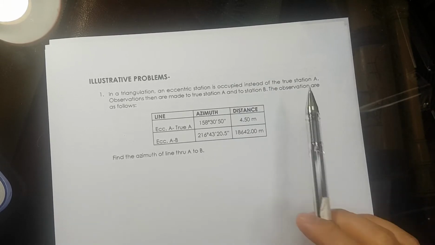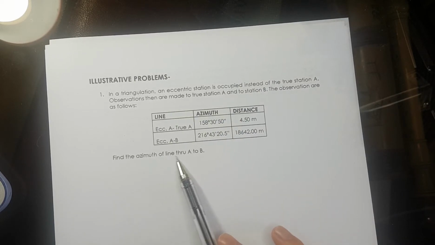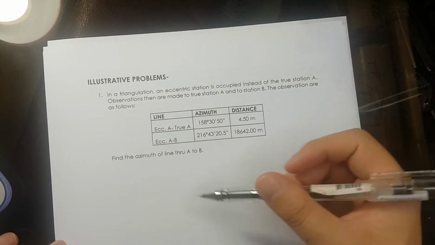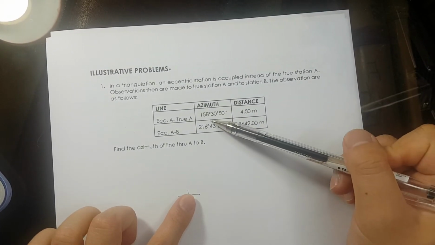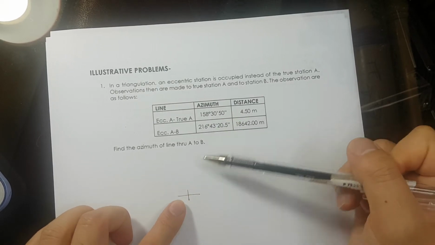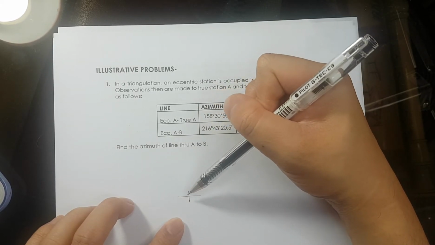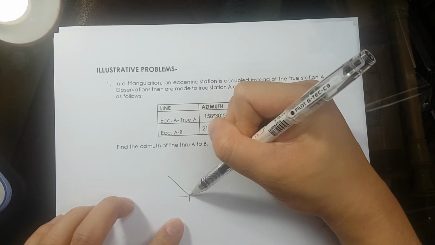We are to find the azimuth of line AB, so true A and point B. So we need to determine the azimuth. The first thing that we need to do, of course, is to plot. So we have eccentric A to B. From eccentric A to B, we have here 158 degrees, 30 minutes, and 50 seconds. So from the south, going here, this is your azimuth. This is the azimuth of eccentric A. So more or less, it looks like this.